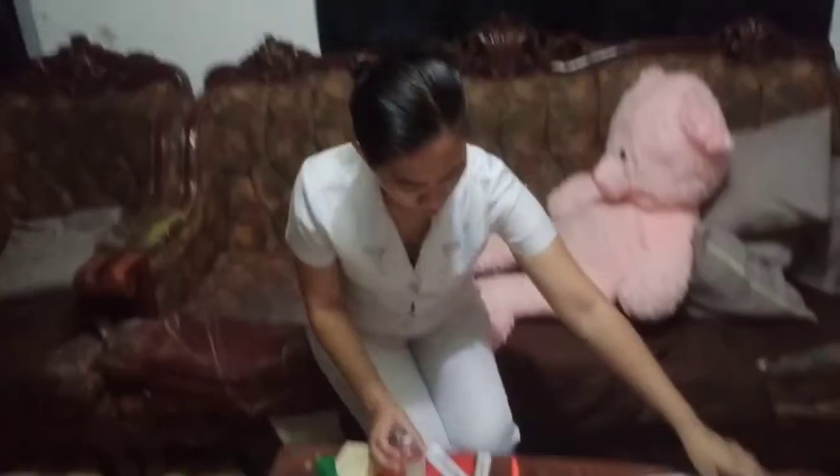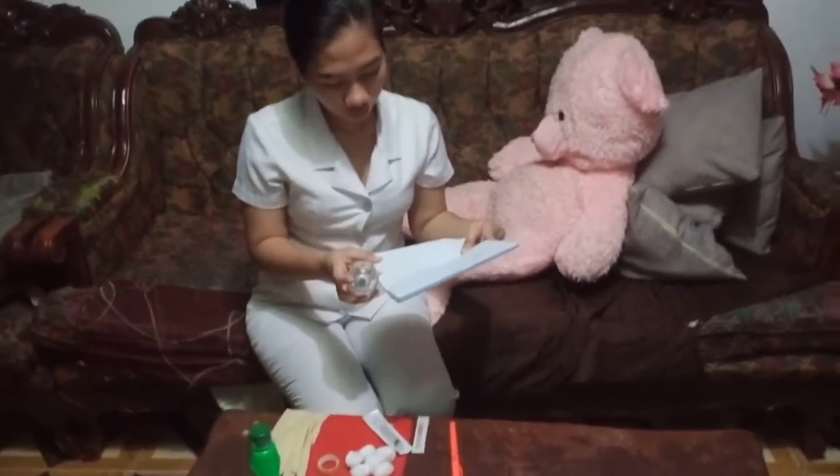Check the medication administration record to make sure that the correct medication is being prepared. Then check the labels on the medication carefully against the MAR to make sure that the correct medication is being prepared. Then follow the three checks for administering medication.